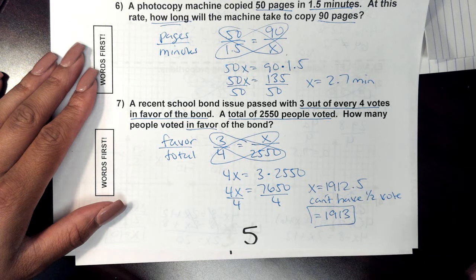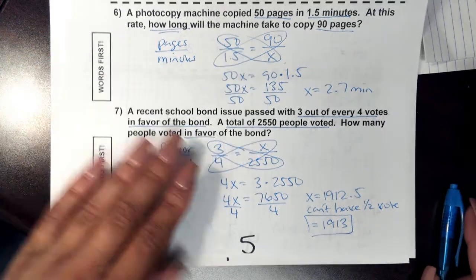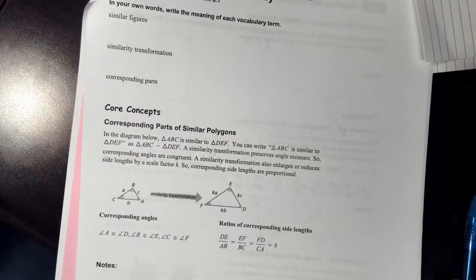Alright, that includes our review ratio side. Next page, on page 6, will be 8.1 similar polygons.